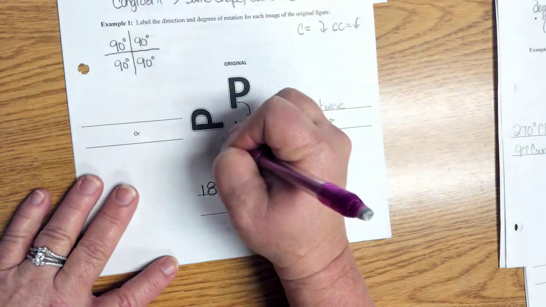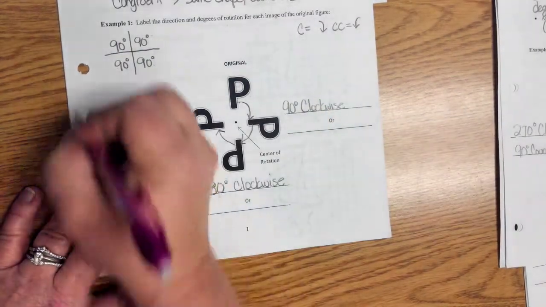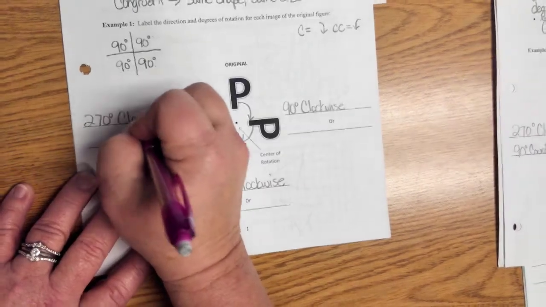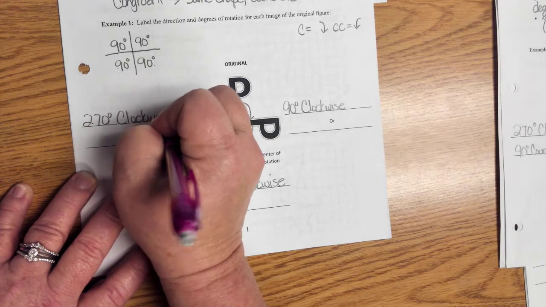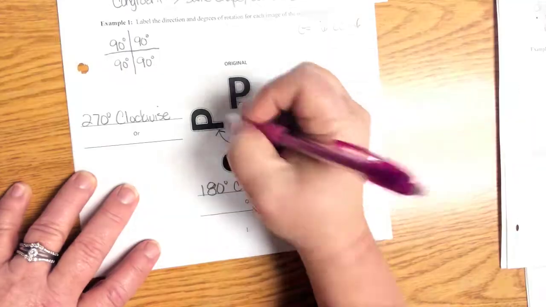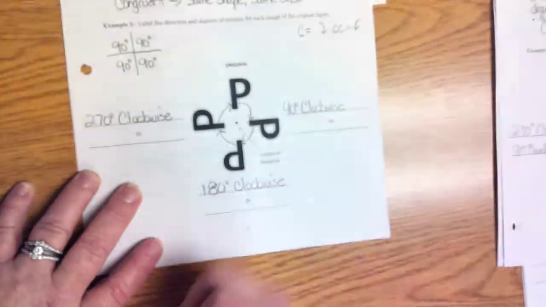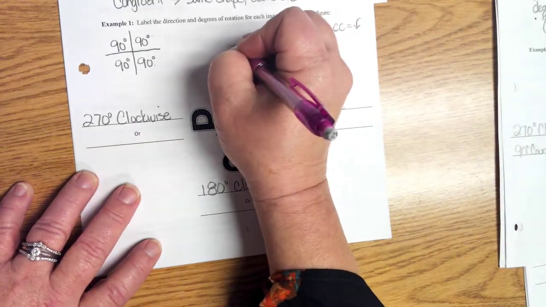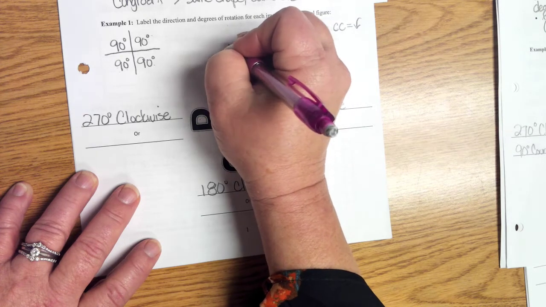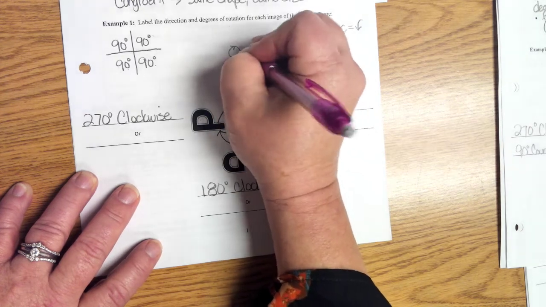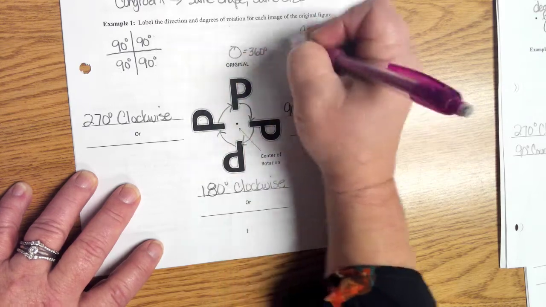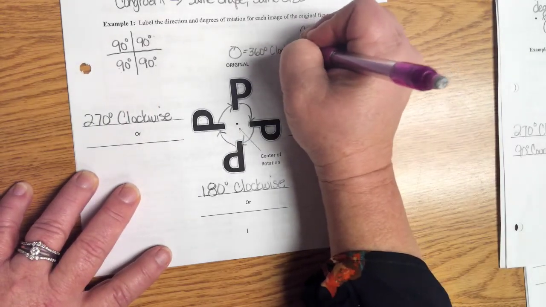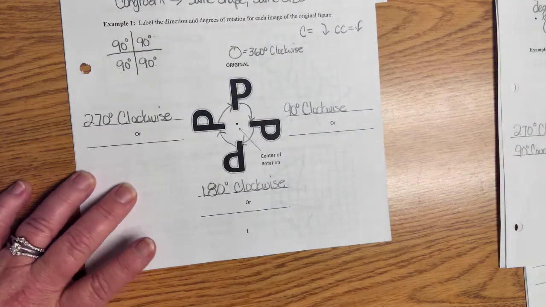From here to here is 270 degrees clockwise. And from here to here is what? So all the way around is going to be 360 degrees clockwise. Okay.